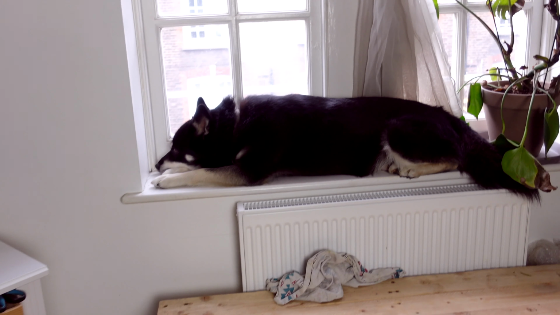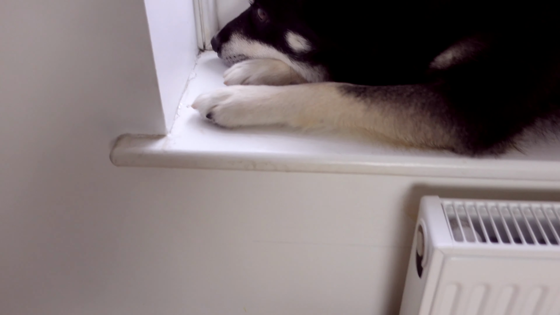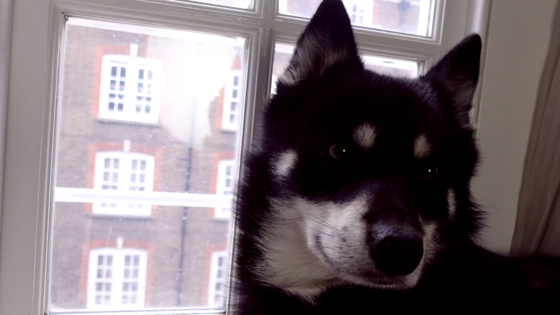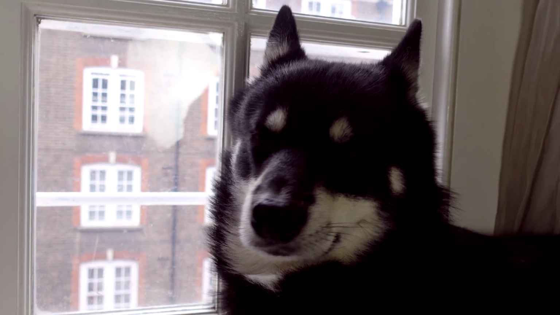Whiskey. He's so sad. He's such a sad dog. Whiskey, are you sad? Whiskey, is that your windowsill? Is that your windowsill? You're sad. Oh, buddy.